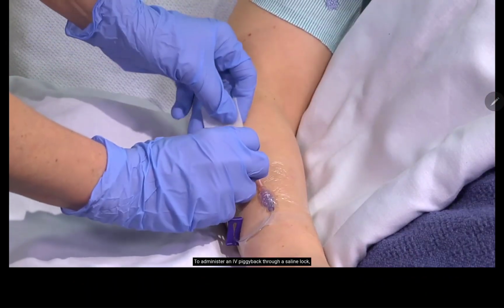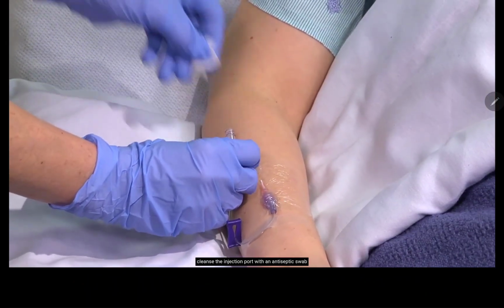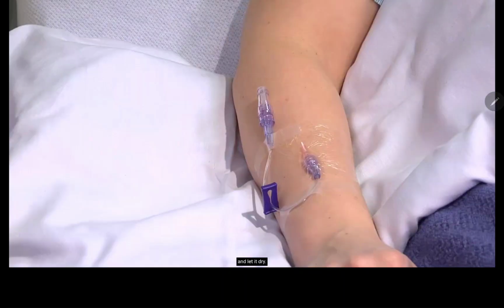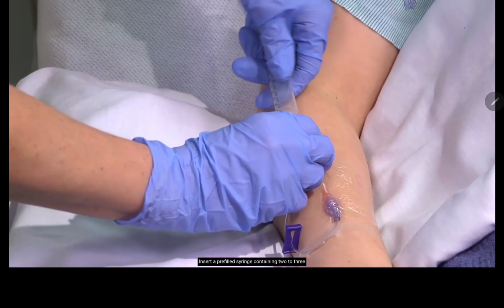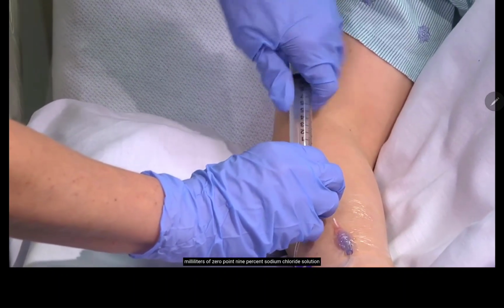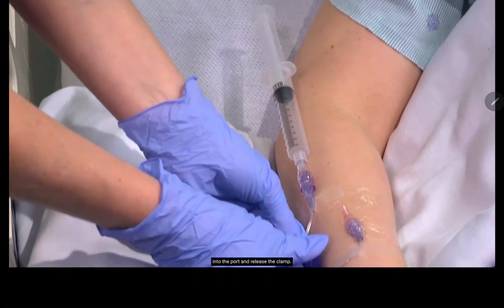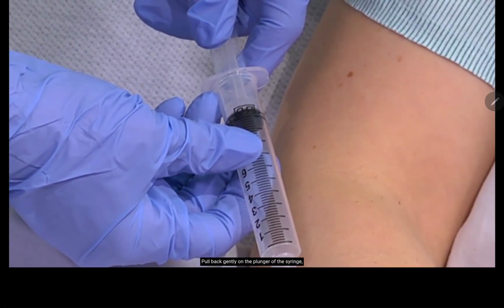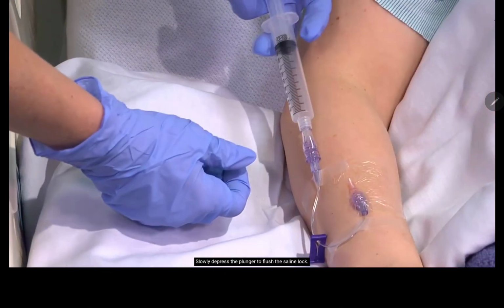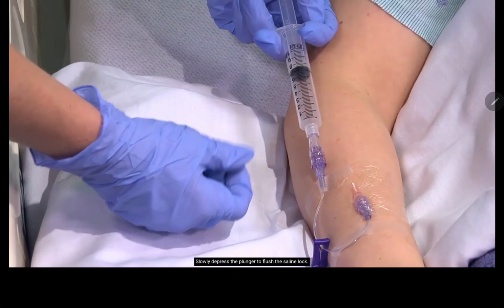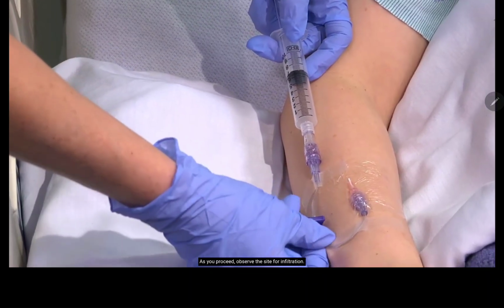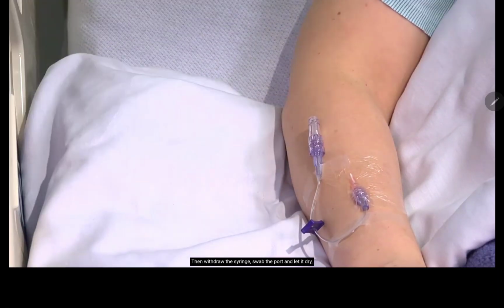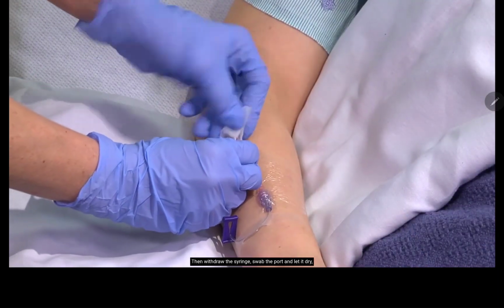To administer an IV piggyback through a saline lock, cleanse the injection port with an antiseptic swab and let it dry. Insert a pre-filled syringe containing 2 to 3 milliliters of 0.9% sodium chloride solution into the port and release the clamp. Pull back gently on the plunger of the syringe and check for blood return. Slowly depress the plunger to flush the saline lock. As you proceed, observe the site for infiltration. Then withdraw the syringe. Swab the port and let it dry.